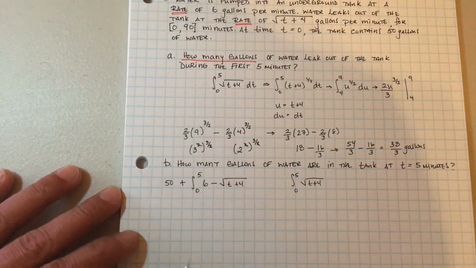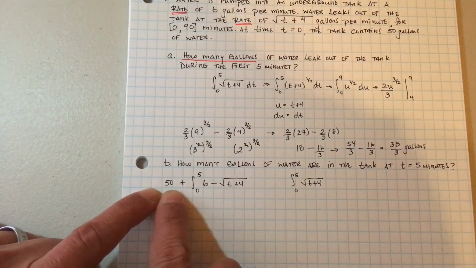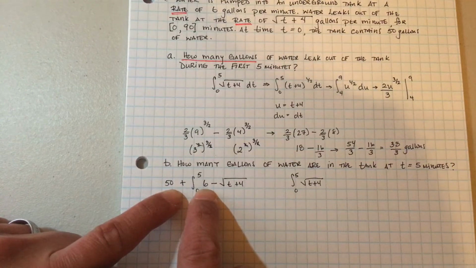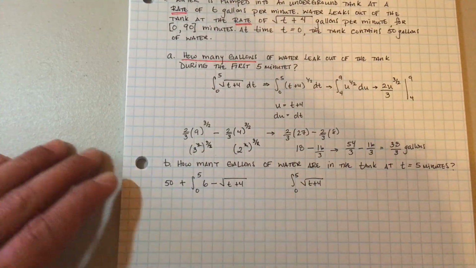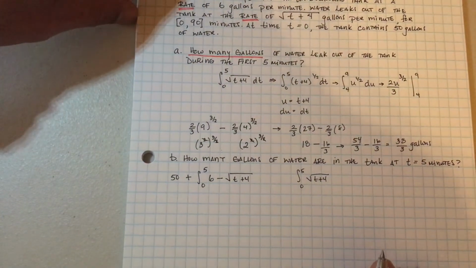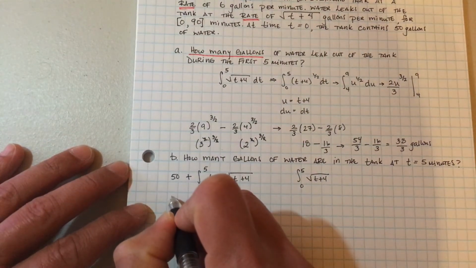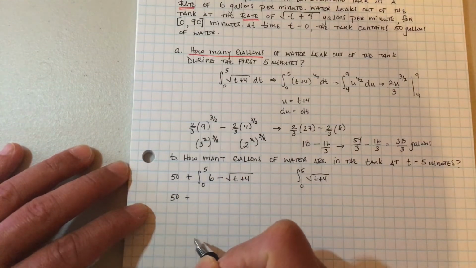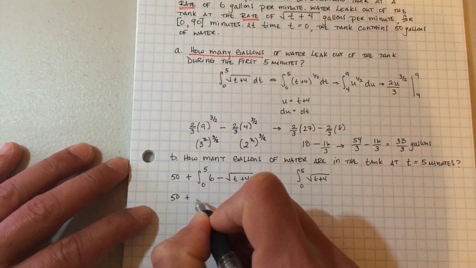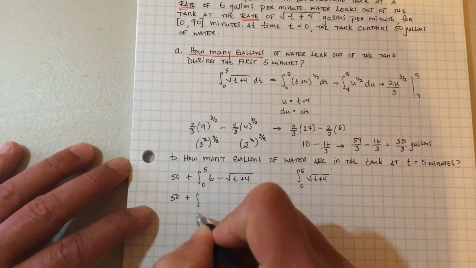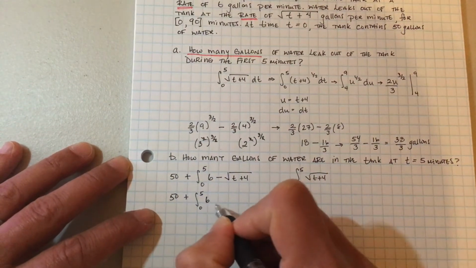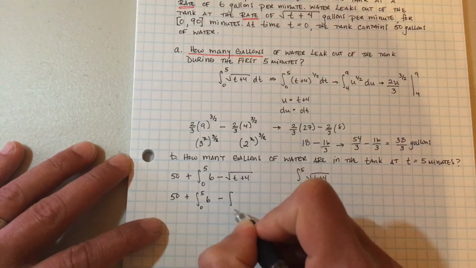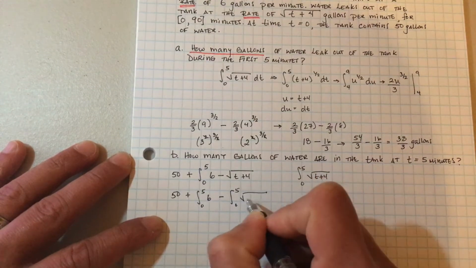So this is our scenario. The stuff that we start with, plus 6. 6 is positive. Why? It's a rate that's going in, minus the rate that's going out. And you're always going to have that relationship, what's going in minus what's going out. So now, I'm going to take out the 6. So I'm going to have 50 plus, and actually, let's see here. We can do 2 integrals from 0 to 5 of 6 minus the integral from 0 to 5 of square root of t plus 4.